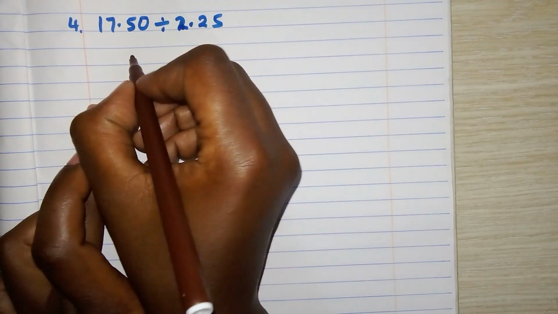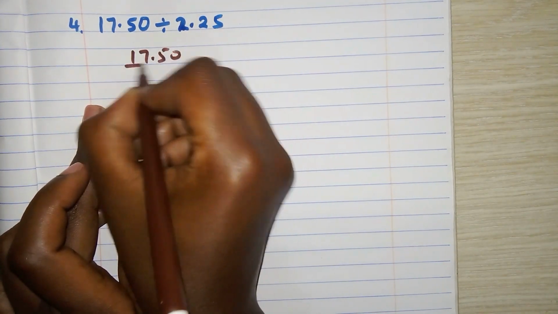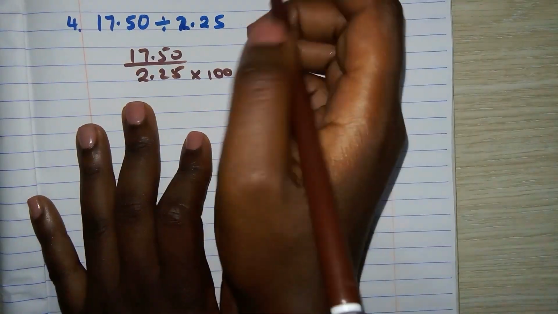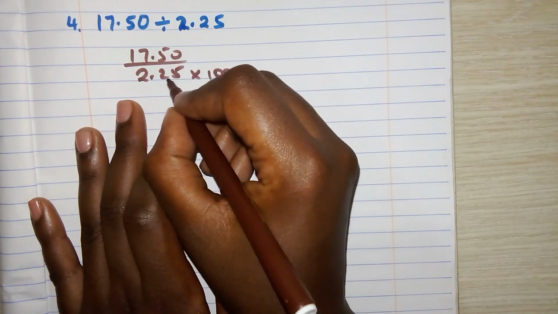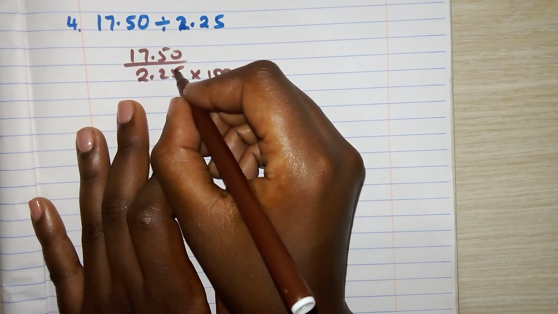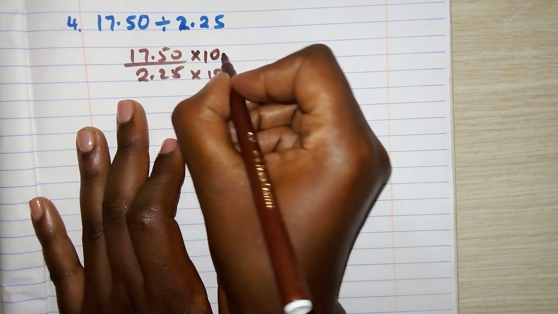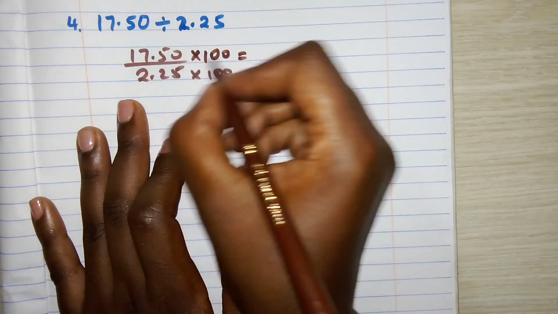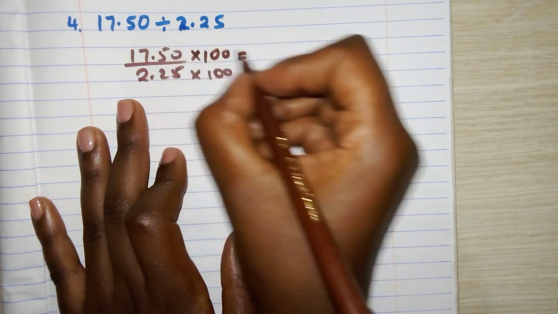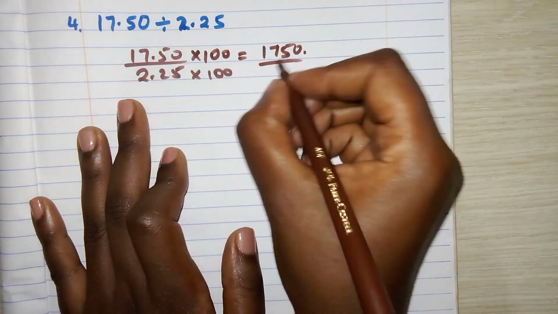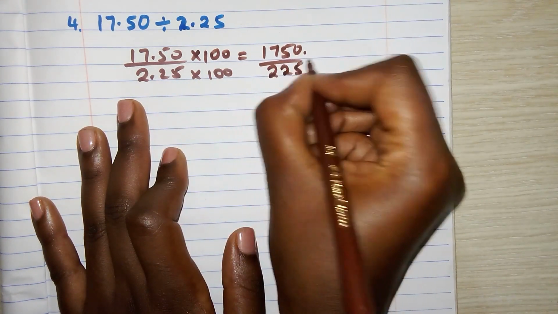Last question, so we write it in this format again, 2.25. So here we're doing times 100 because it's 2 dp, so 2 zeros, so 100. Whatever I do at the bottom, do the same thing on top. So it becomes 1750, and that becomes 225.